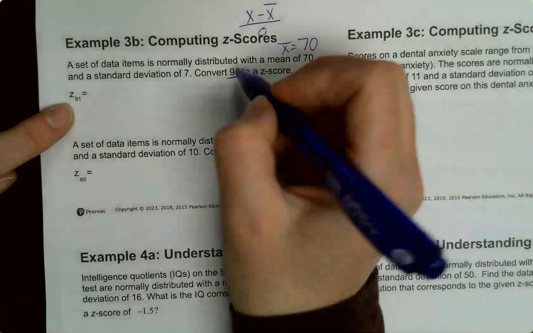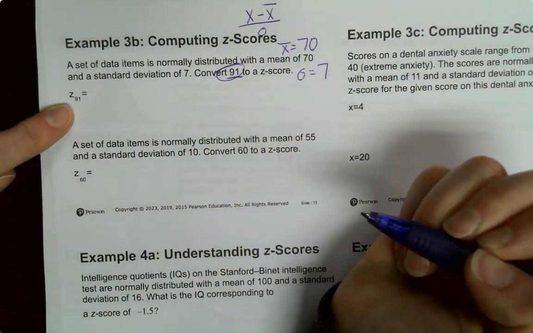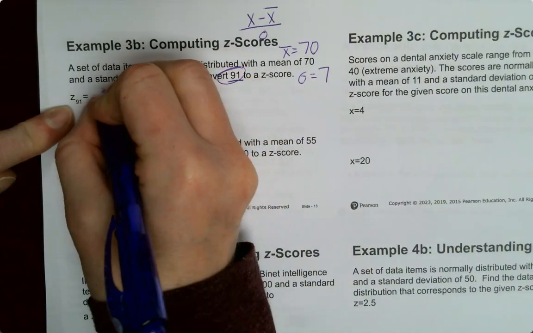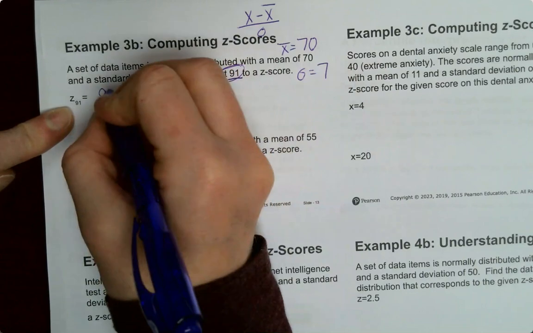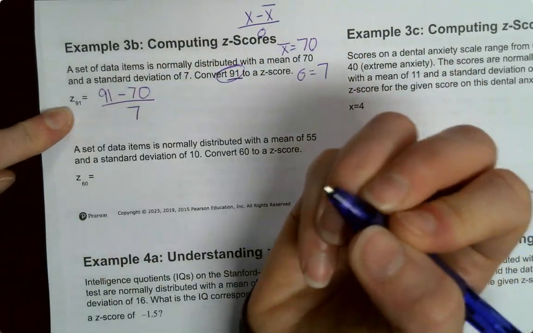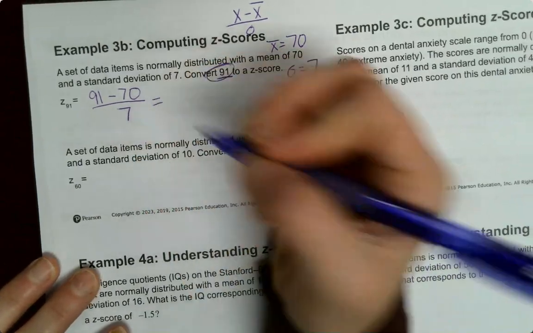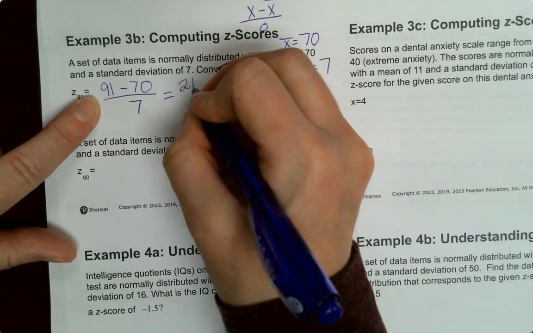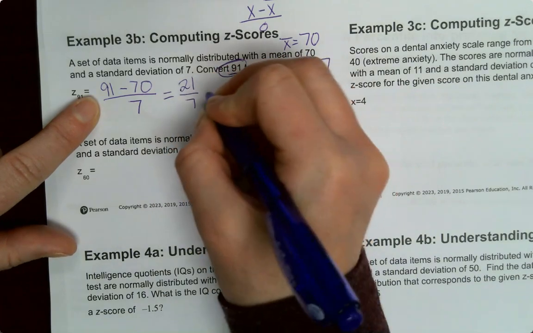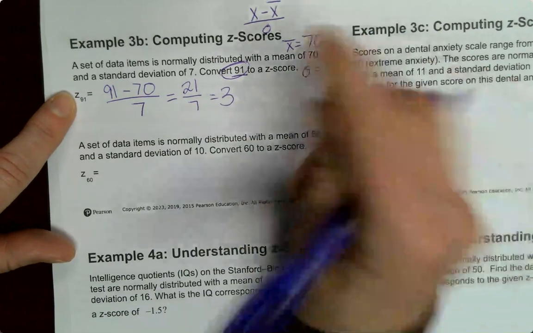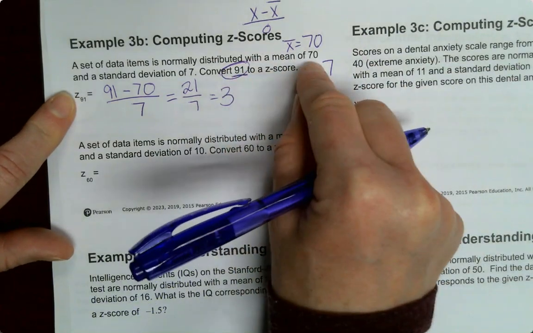So 91 is above the mean, so it's going to be a positive z-score. 91 minus 70 is 21. 21 divided by 7 is 3. So the z-score is 3. 91 is 3 standard deviations above the mean.